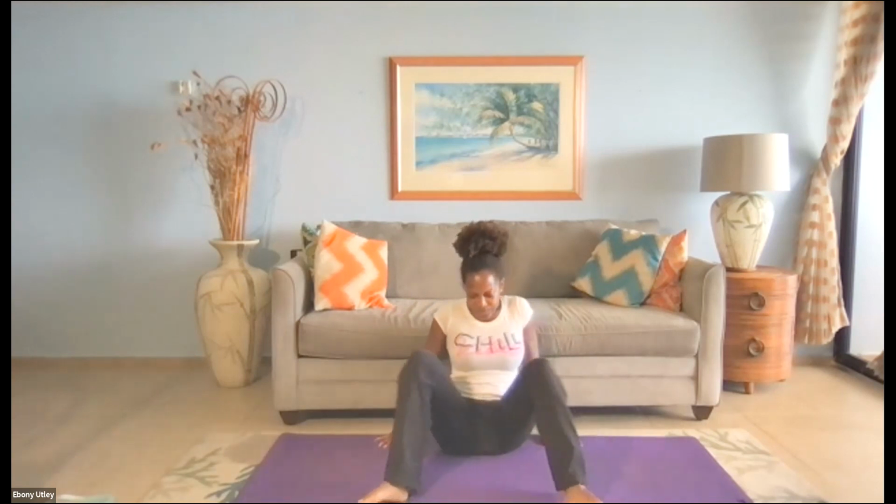And then windshield wiper. Take the legs to the left. Take the legs to the right. Notice how those hips feel now. Okay, come to stillness. We'll do all of this again on the other side.